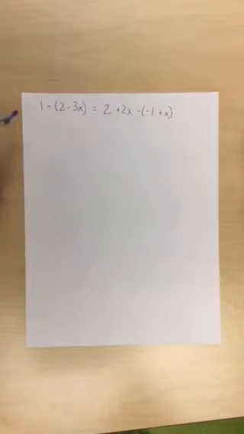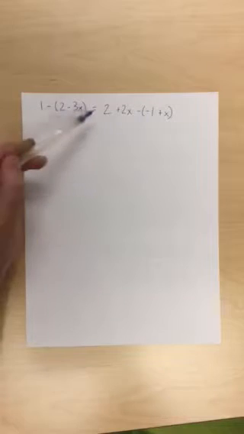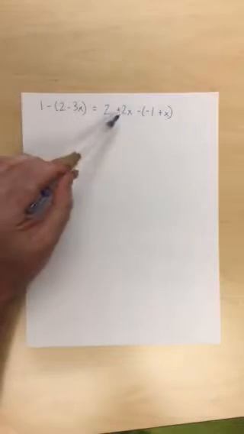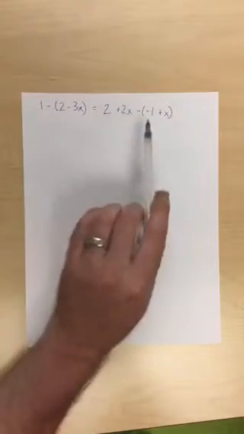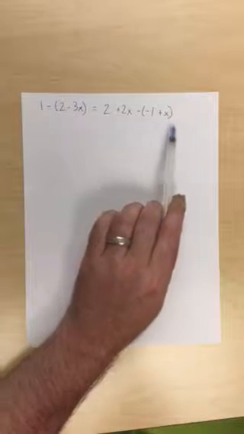So first of all, the key here is removing these parentheses on the left side expression as well as the right hand side expression while paying close attention to the subtraction sign. So once again, how do we say this? It's 1 minus the quantity of 2 minus 3x equals 2 plus 2x minus the quantity of negative 1 plus x.